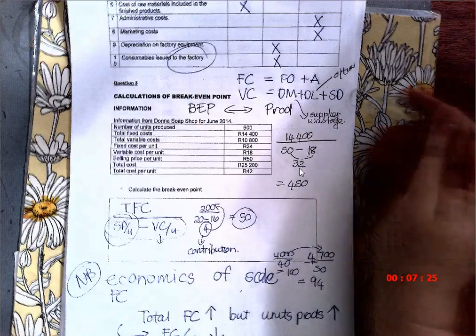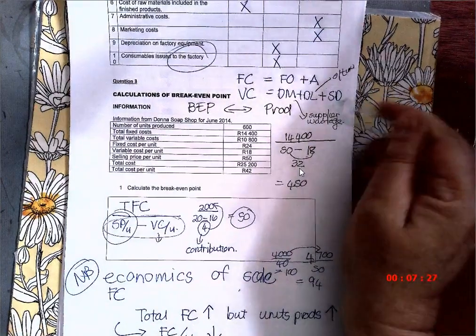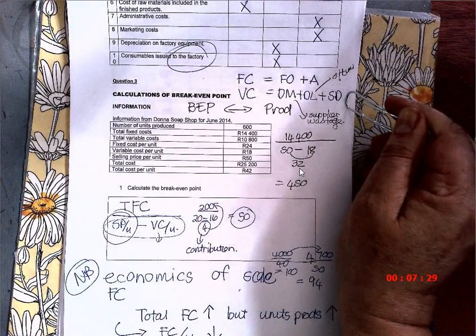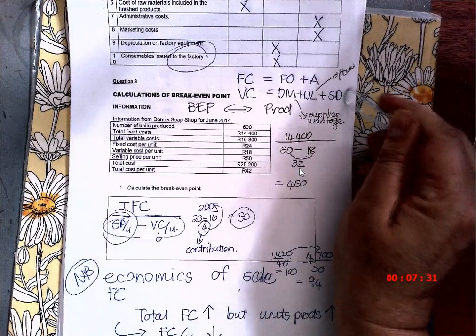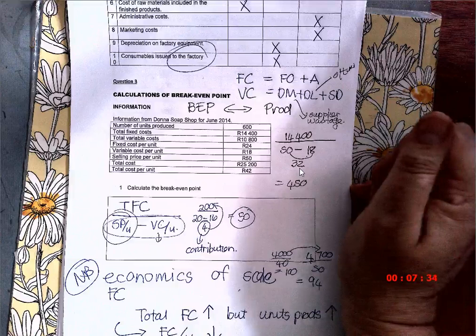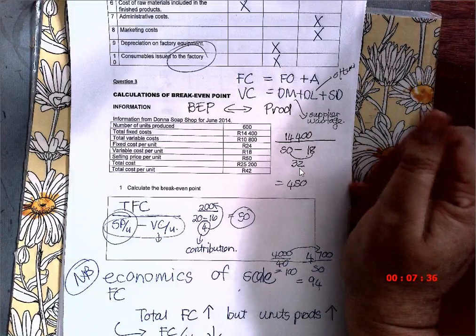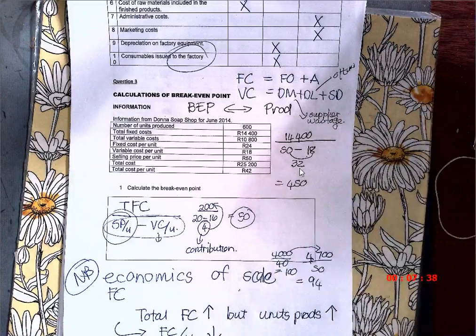And then, you guys always forget about sales and distribution. What's the easiest thing to comment on in sales and distribution? Marketing, your advertising. So, what are you going to do to make your advertising cheaper? You can go digital, use more social media, whatever. Okay.